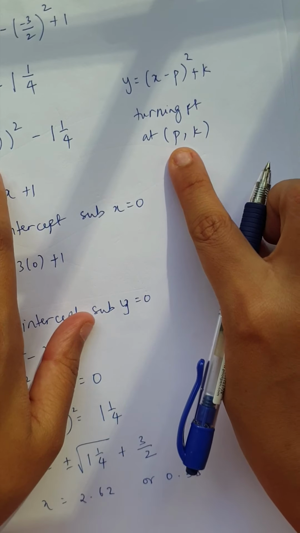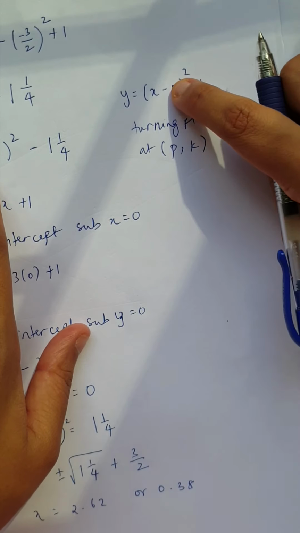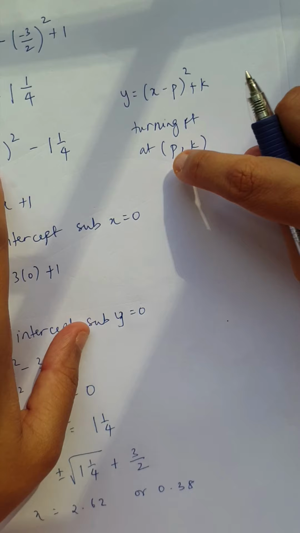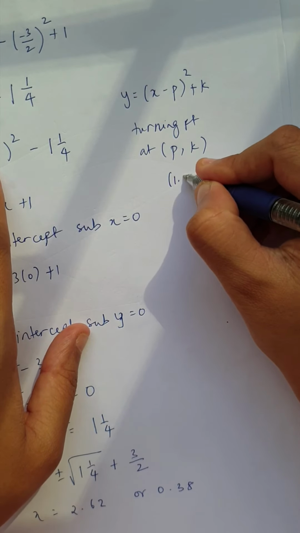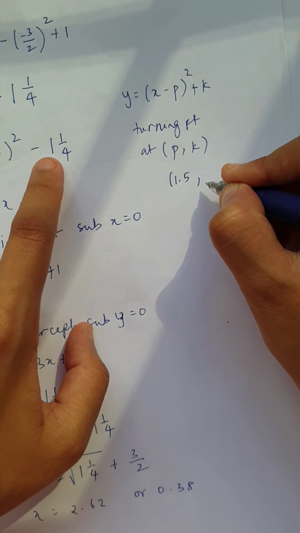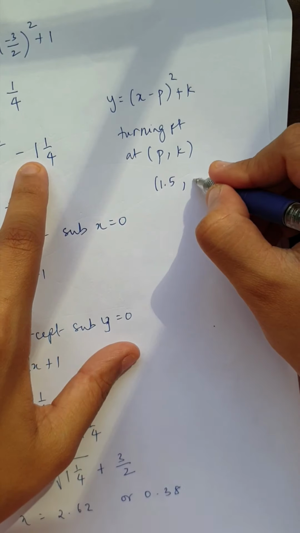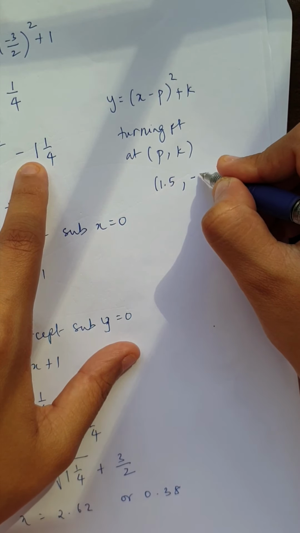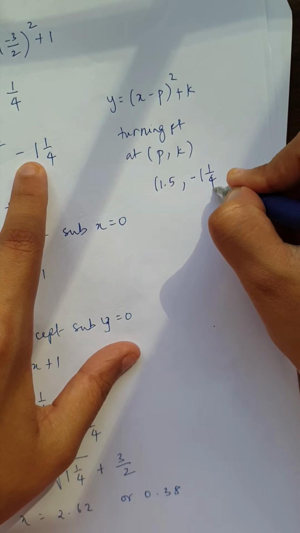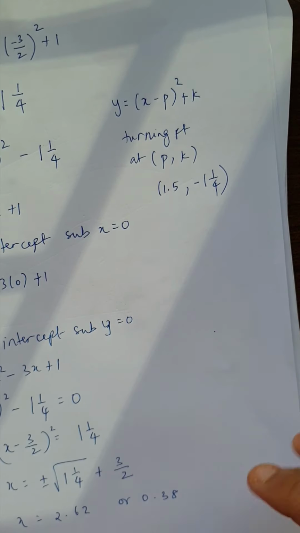Okay, so the same thing here. This is the equation of the curve, right? You notice that I'm changing the sign here. So if this is negative, it will be positive. So the turning point is going to be 1.5 comma, and this one don't change. Outside you don't change. You just take it as it is. So negative 1.25 or negative 1/4. Okay, so you can draw the curve.